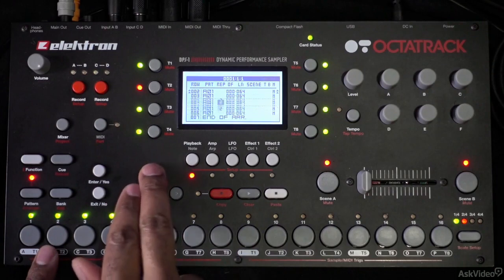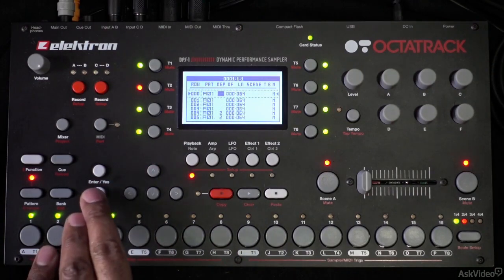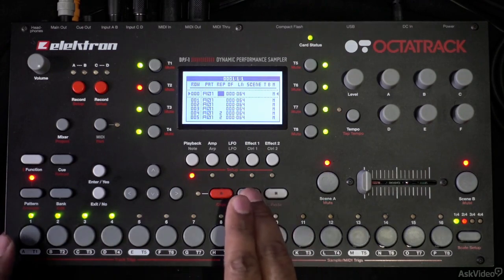So this is our arrangement, and this has all come from one pattern. So let me get out of the, well, actually, let's play through it first and just determine if we like it. Once we like it, then we can save the arrangement, and we have a little bit of a song that's somewhat kind of formulated here. So from the top.